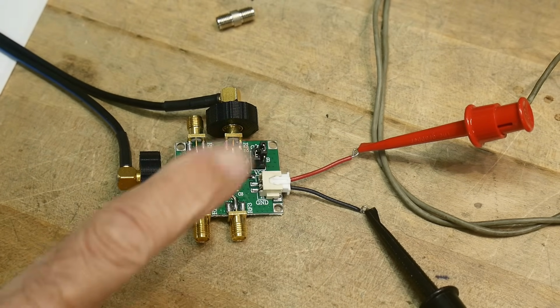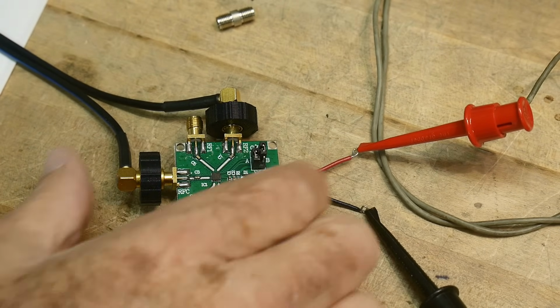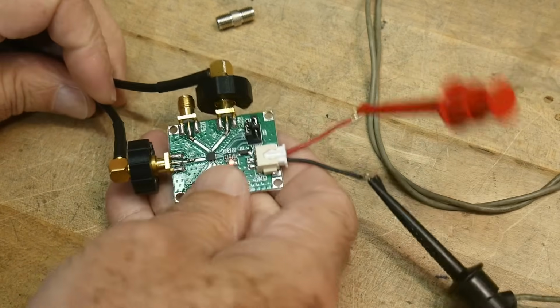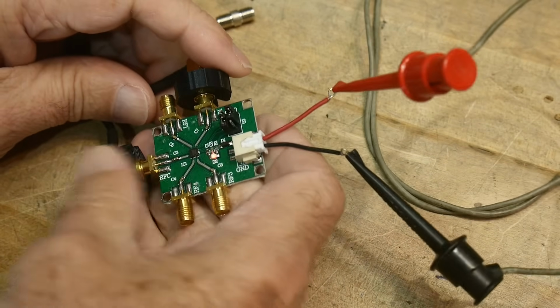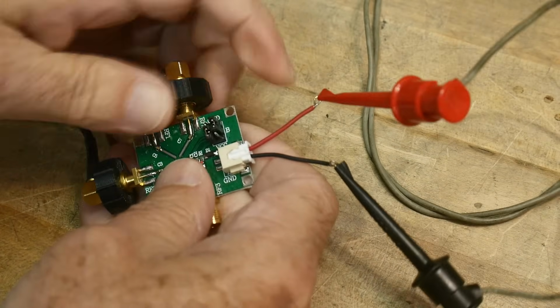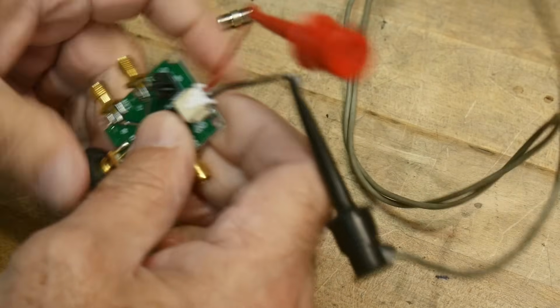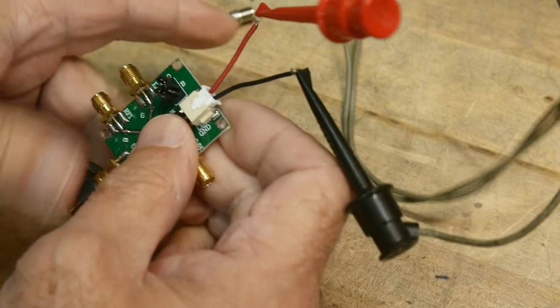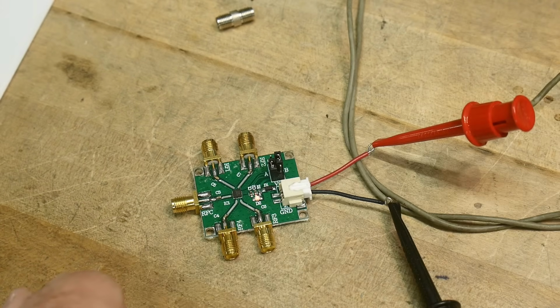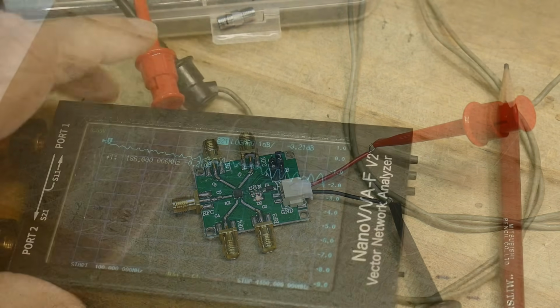So what do you say we measure this on a spectrum analyzer and see what the S21 and the S11 is on this thing, right? Should we do it two different ways? Should we do it with a nano and then a real one? I don't know. What should we do? Yeah, let me grab my nano.